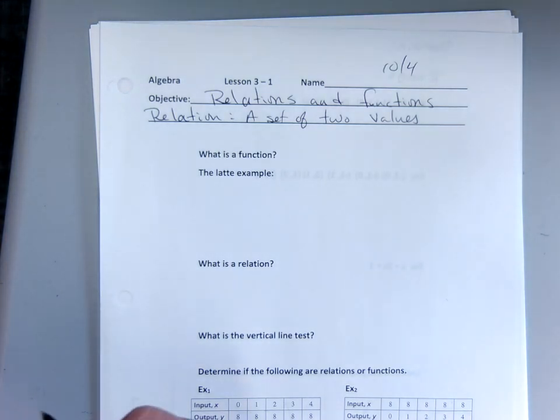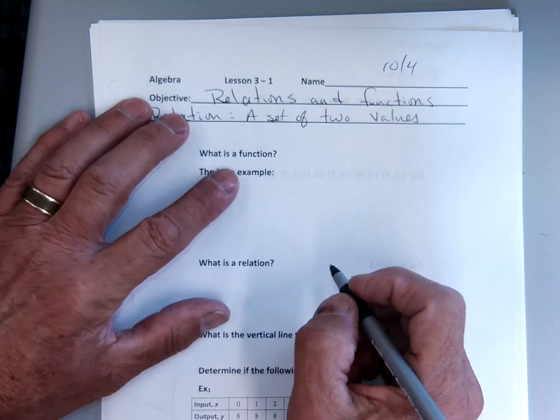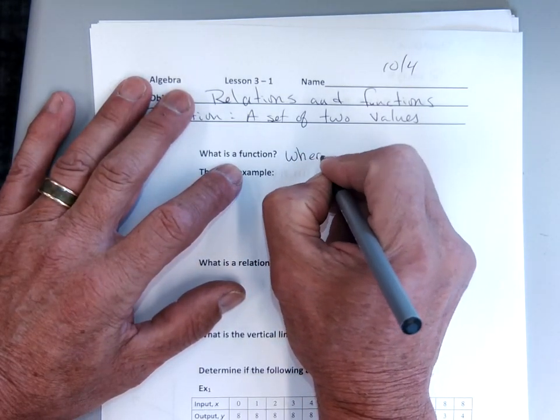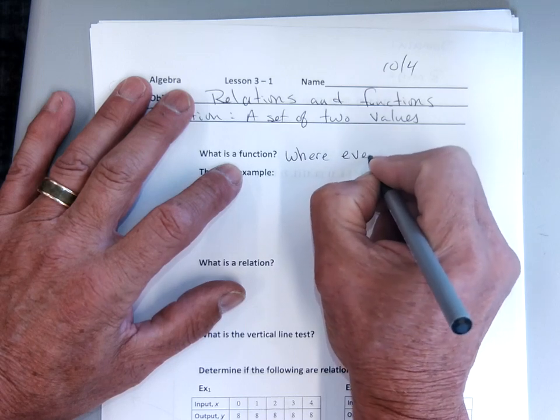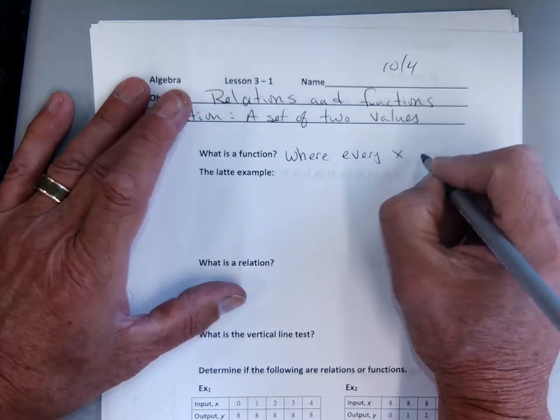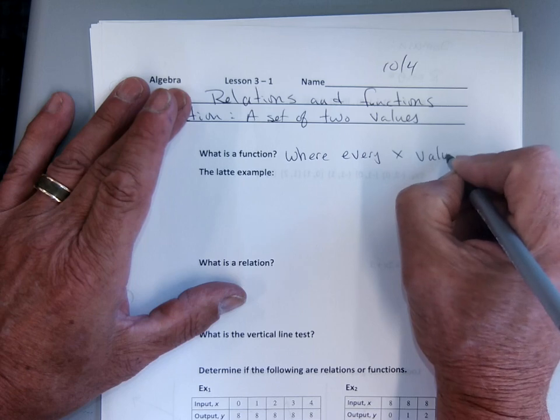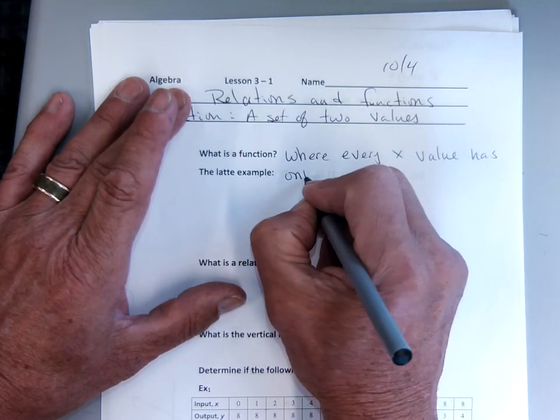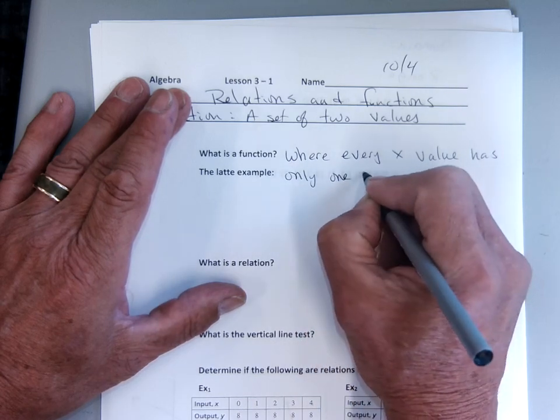But a function's different. A function is where every x value has only one y value.